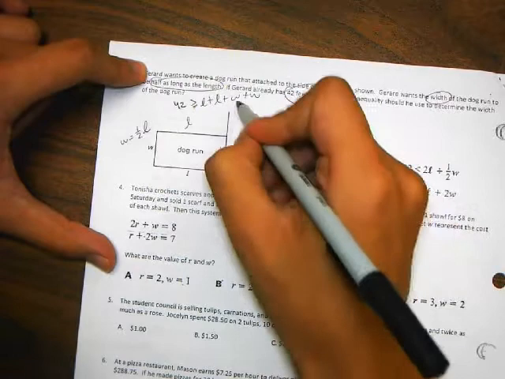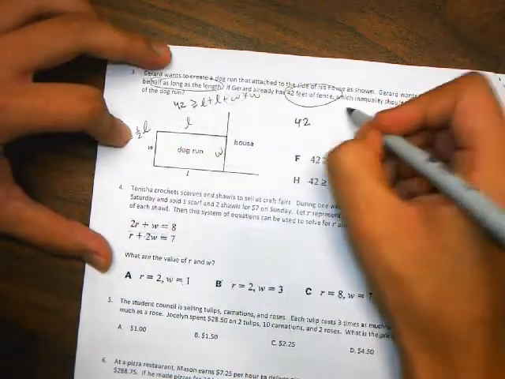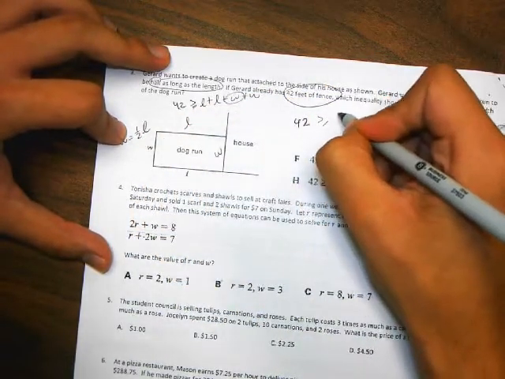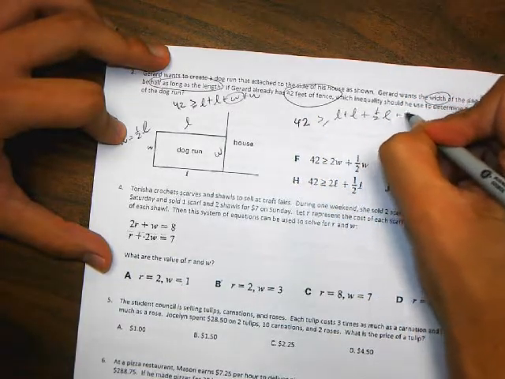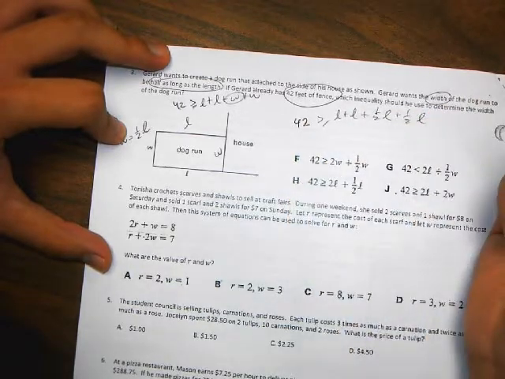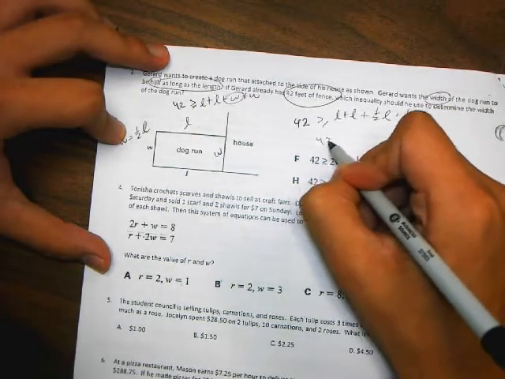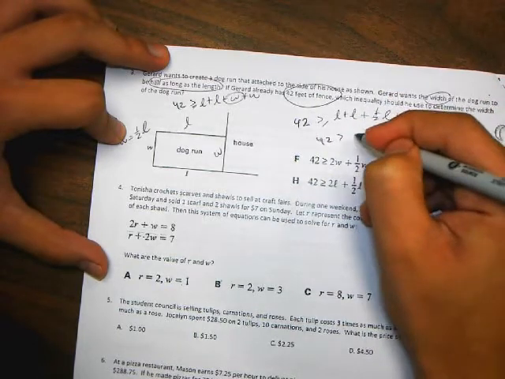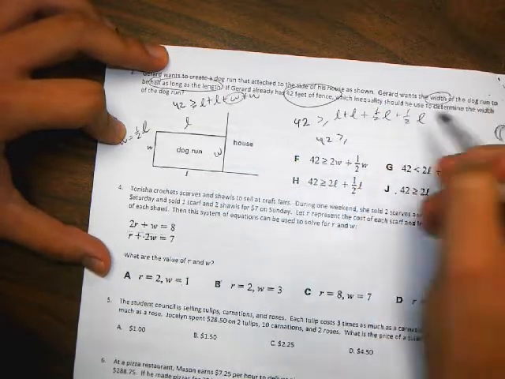Now, he wants W to be half the length, so we substitute in 1 half L for W. We get L plus L plus 1 half L plus 1 half L. L plus L is 2L, and 1 half L plus 1 half L is supposed to be 3L.